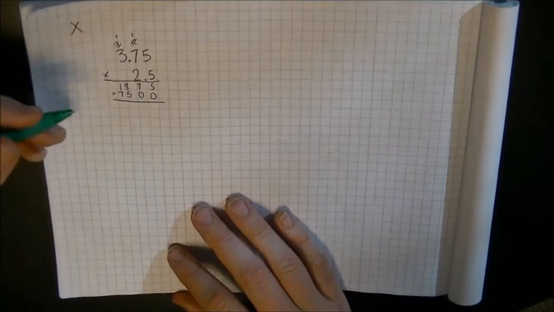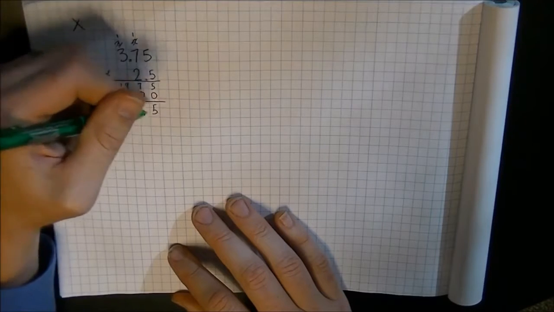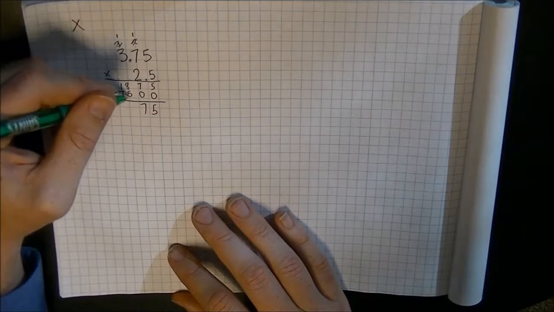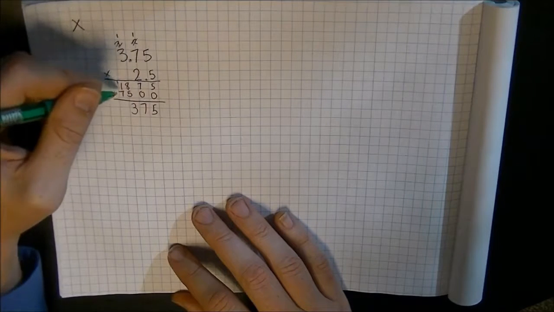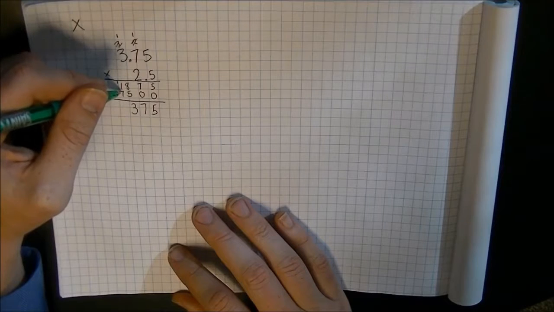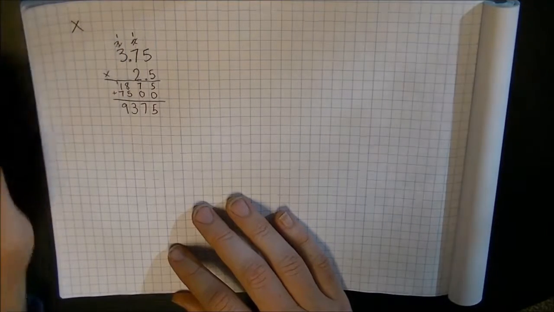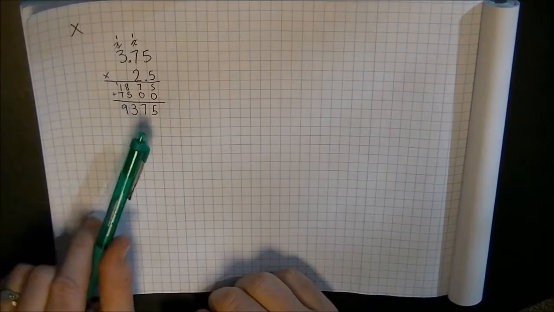So now we add all this up. We have 5 plus 0 is 5, 7 plus 0 is 7, 8 plus 5 is 13, 1 plus 7 is 8, plus another 1 there is 9. So the digits that I'm going to have are 9, 3, 7, 5.